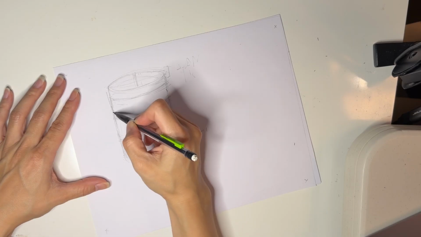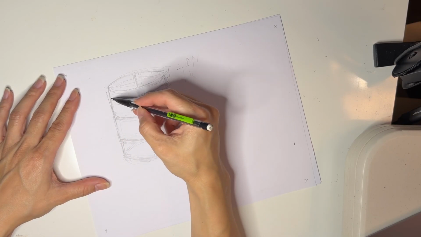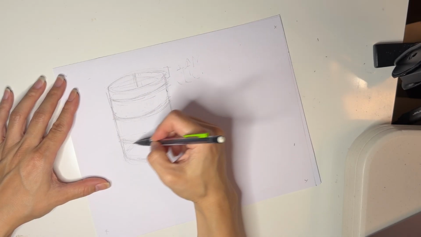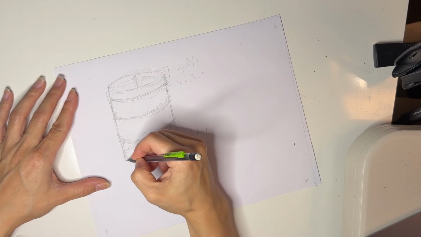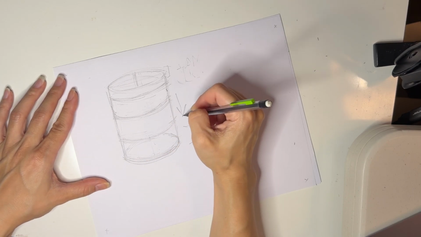The lines on that diagram that I showed you are going to be like the guidelines. They change. So when they're up here, they're less curved, just like the ellipse is changing. The curves along the can are also going to change. So they're going to get curvier as you move towards the bottom.